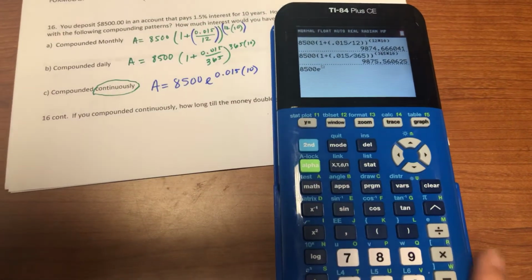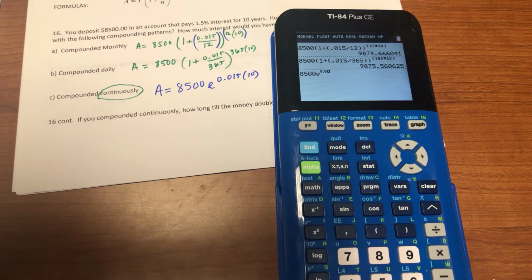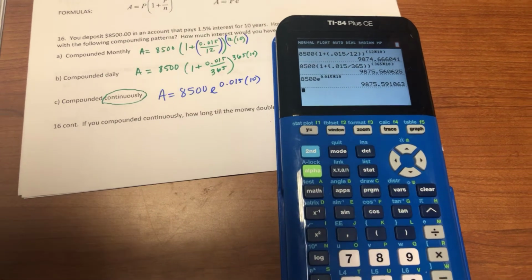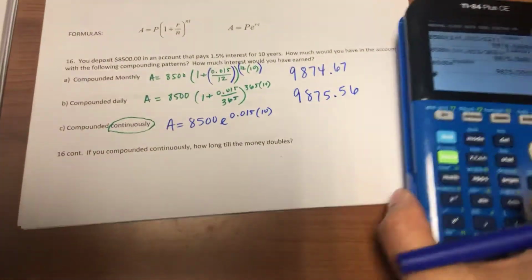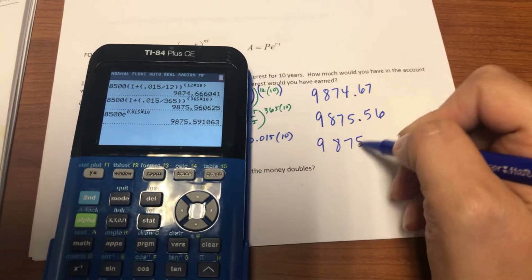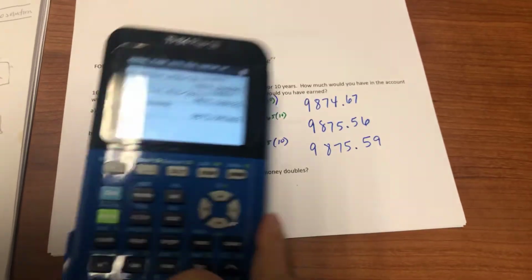That'll bring up e, allowing you to put your exponent in: 0.015 times 10, all happening in the exponent. Hitting enter, we get $9,875.59. Not much difference from the daily.